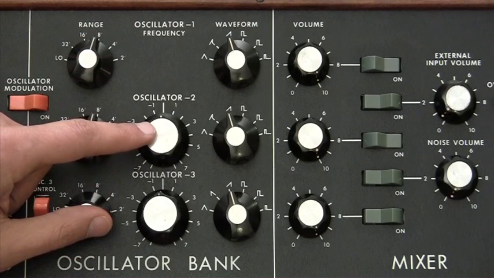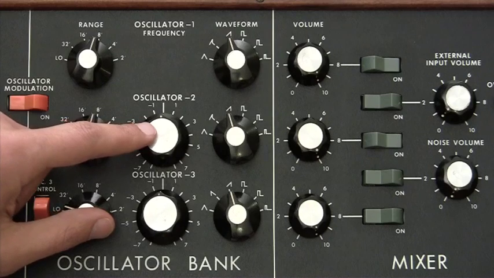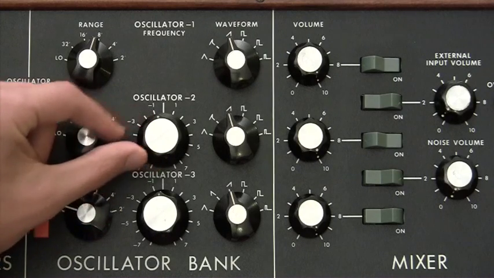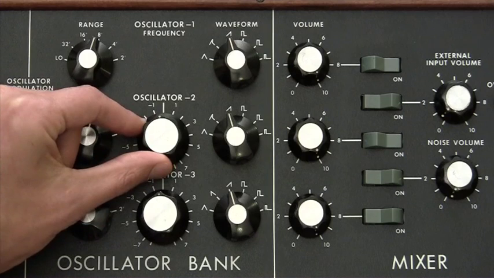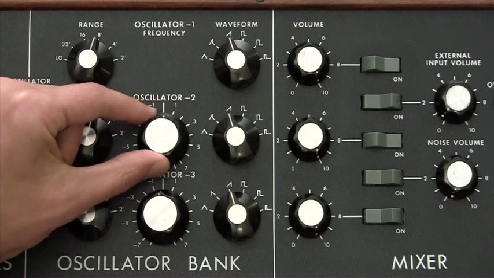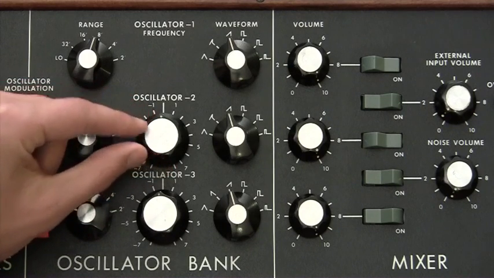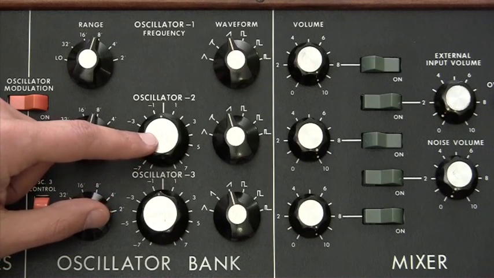Most of today's synthesizers offer a fine detuning range of 100 cents. That is the range of one semitone. The fine detuning parameter can have positive or negative values. Once I start detuning oscillator 2, you can hear that the character of the sound changes quite a bit.